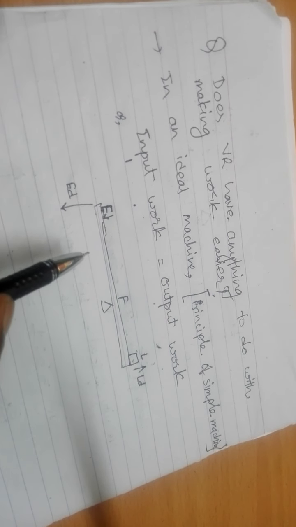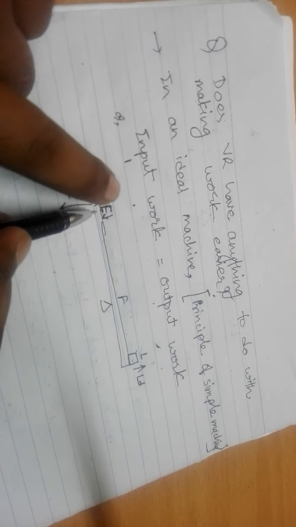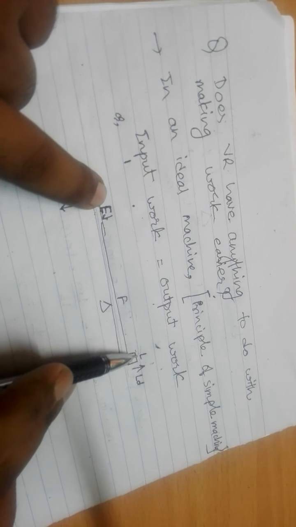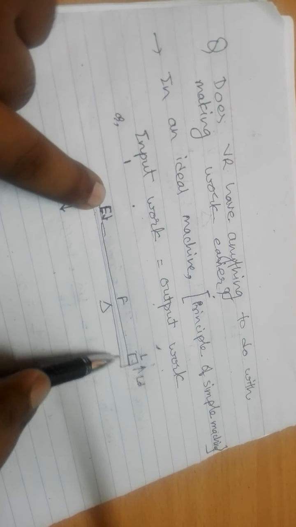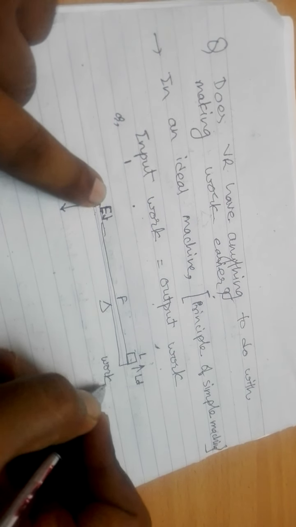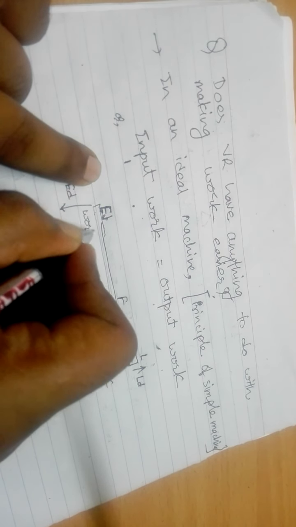In which part of the machine will you be working? Here. You will perform work here. You will not perform work here. Okay, who will perform work here? Because a certain amount of force is there, load is force, isn't it? And the force covers a certain distance, which means work is being performed here as well. Okay, here is also work being performed, and here is also work being performed.